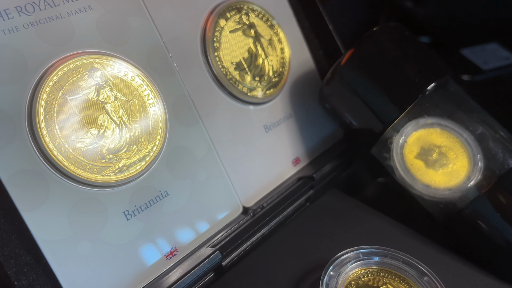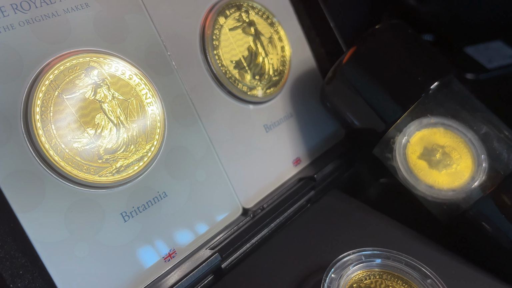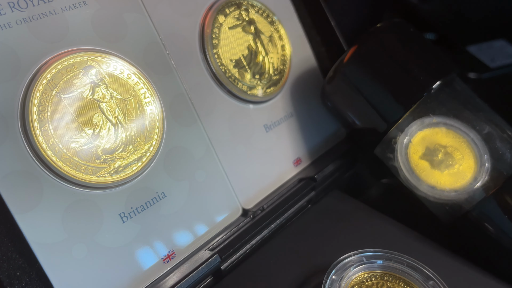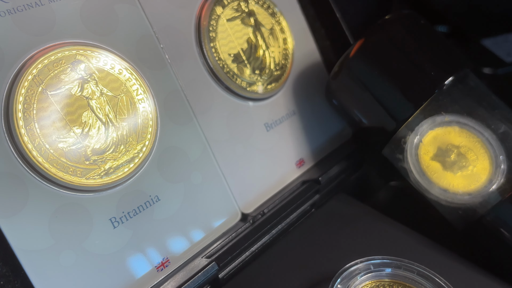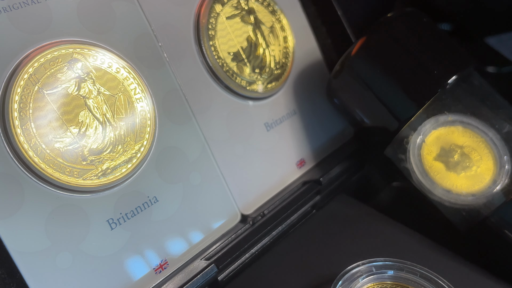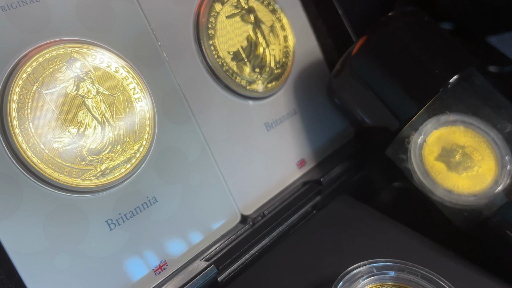Well, the relationship between tariffs and gold prices is rooted in the broader economic environment. When tariffs are introduced, particularly on key industries like steel, technology, or agriculture, the consequences can be far-reaching, leading to inflationary pressure and potentially slowing down economic growth.